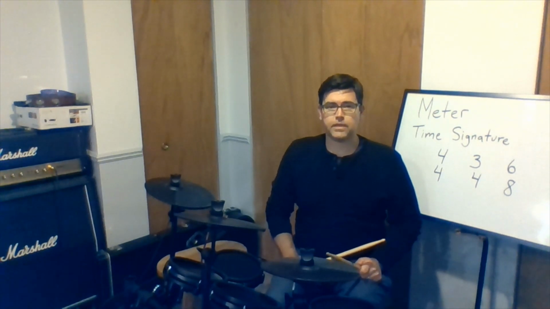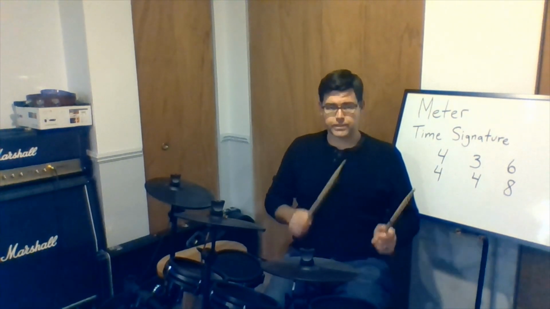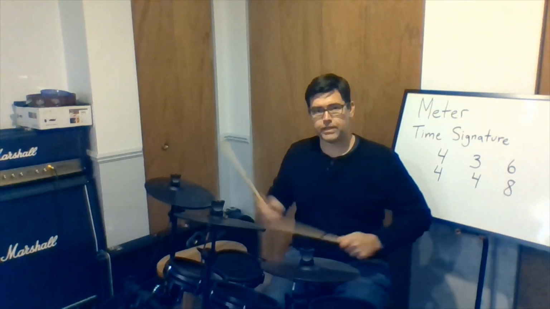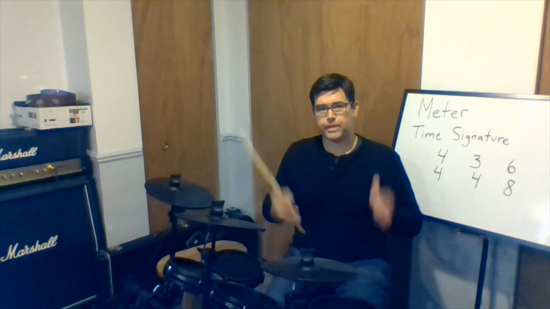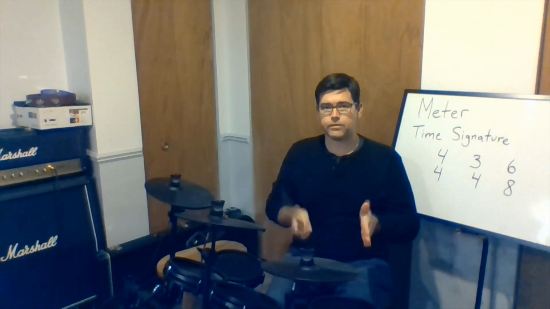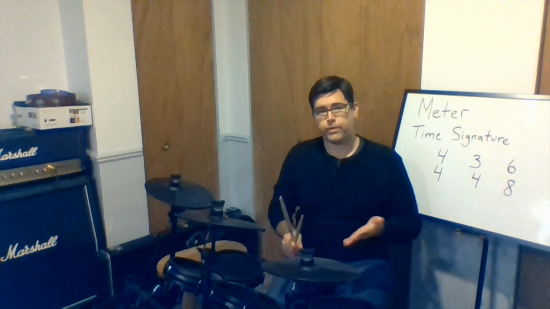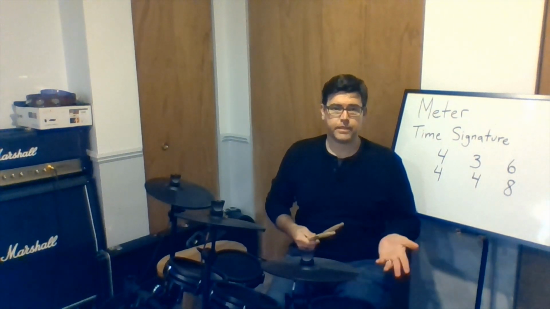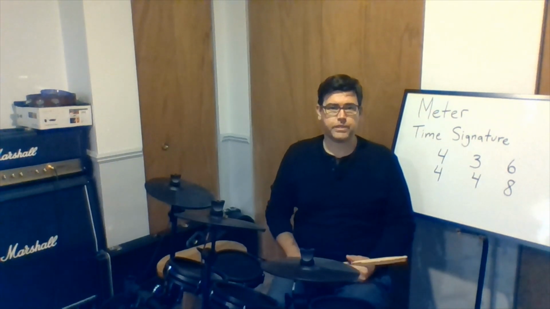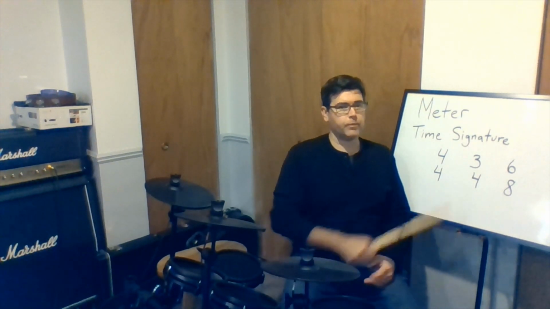Now, when you listen to songs on the radio or songs that you like, you'll notice that the drummers are playing all sorts of different things in there. But those groupings, if you were to count along with them, you'll find that those groupings will still line up in steady groups of 4 or 3, or in some cases 6, some cases 5. You can have all sorts of different meters, but these are the most common ones.